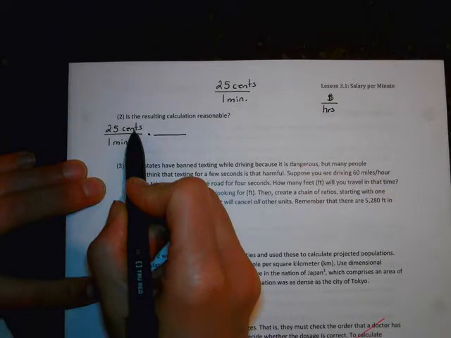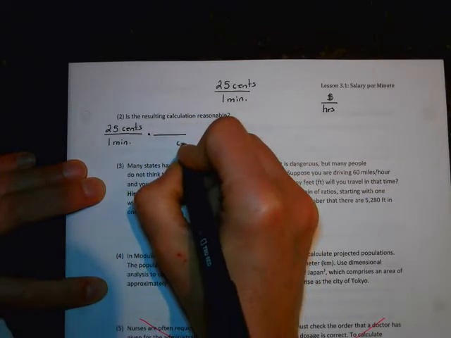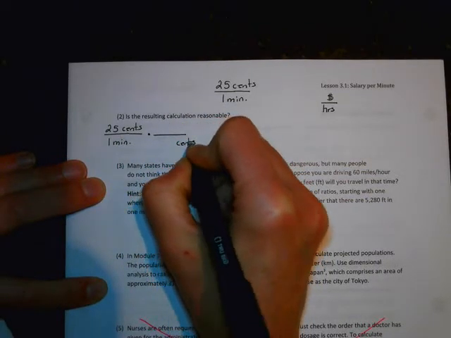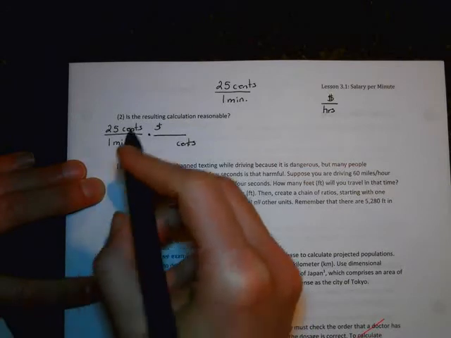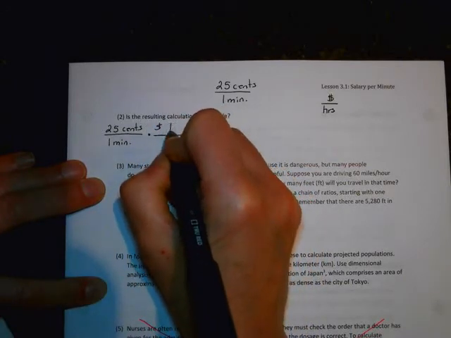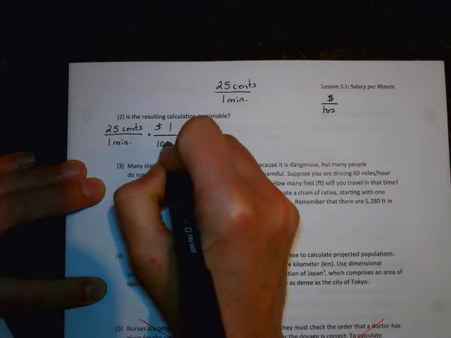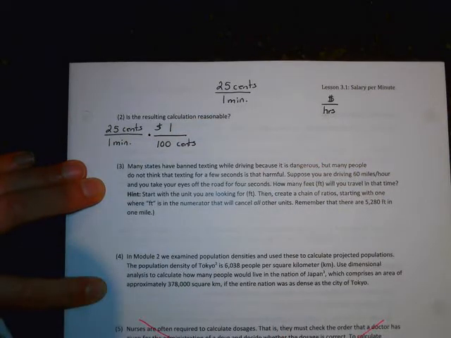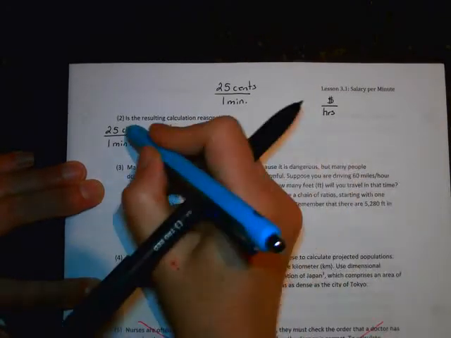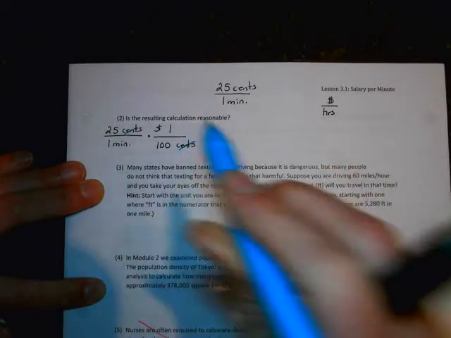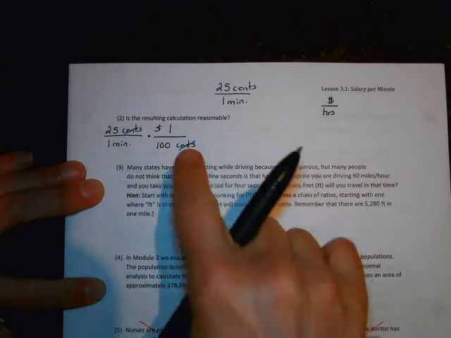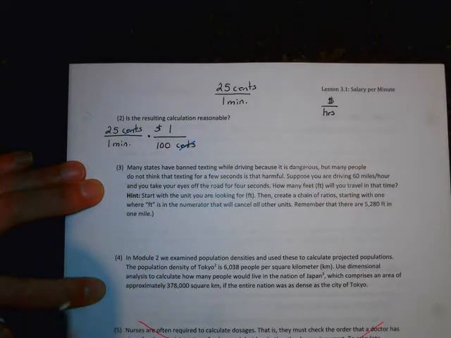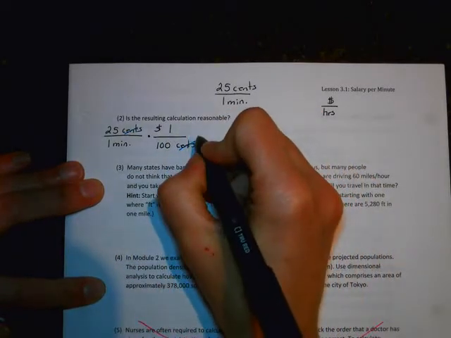So I'm hoping once you say, okay, now I've got to fill in the numbers, you'll know there's $1 and 100 cents or pennies. So look. We can cancel. There's cents in the numerator, cents in the denominator, so those cancel. So now I have $1. Now my units are $1 per minute, but I want dollars per hour. So minutes are in the denominator, so I need to put minutes in the numerator, so now I can cancel minutes, and I can go from minutes to hours.